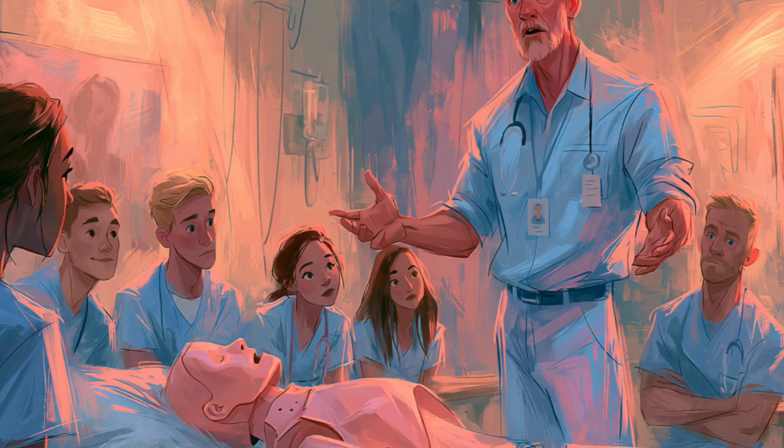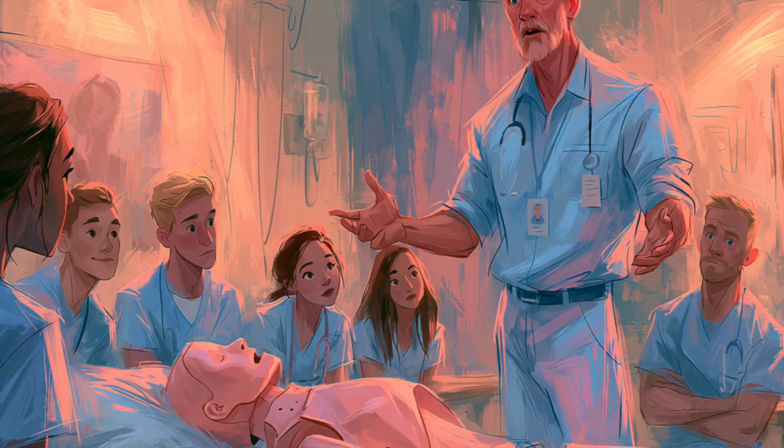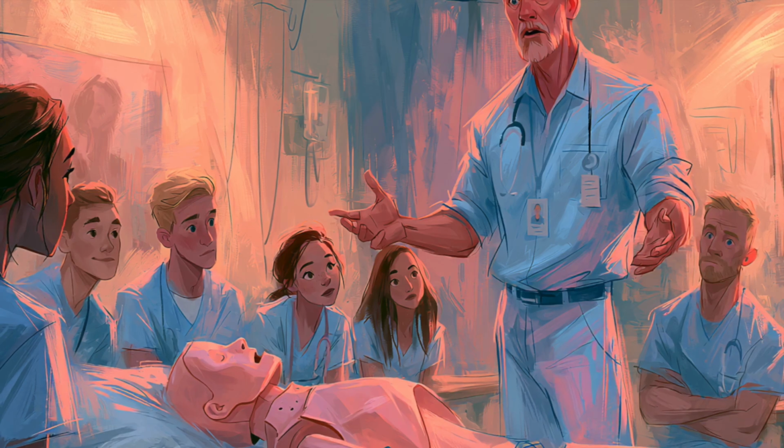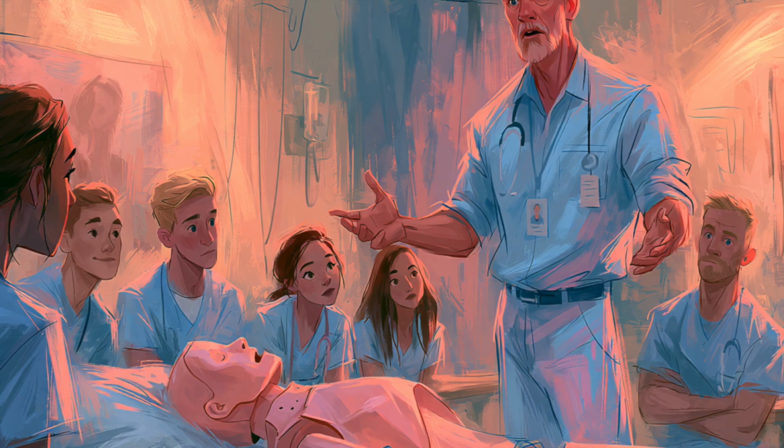Now let's talk about patient teaching. Teach patients that gabapentin and pregabalin are often used for nerve pain. Explain that nerve pain can feel burning, tingling, shooting, or electric. Teach them that the medication may not work immediately. It may take time, and the dose may be adjusted gradually.